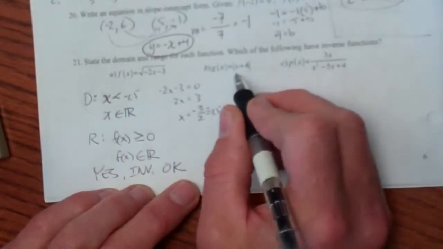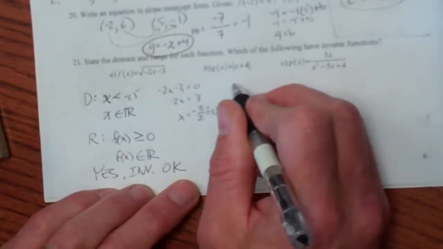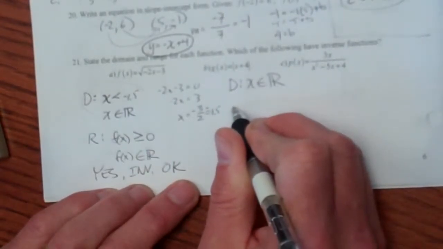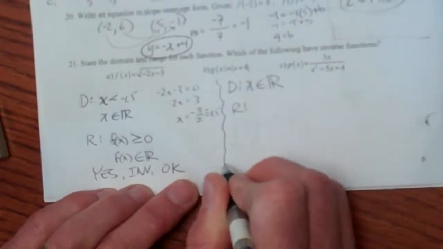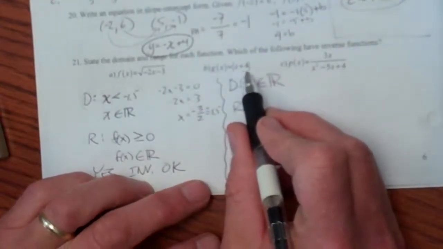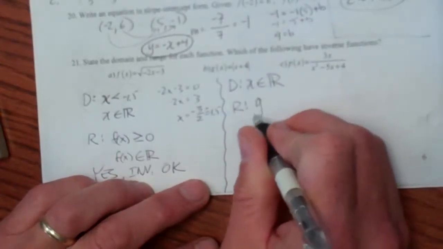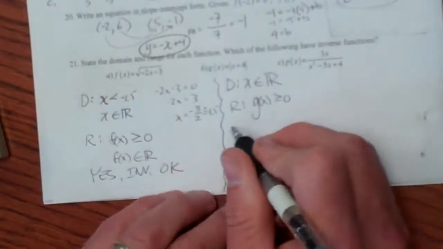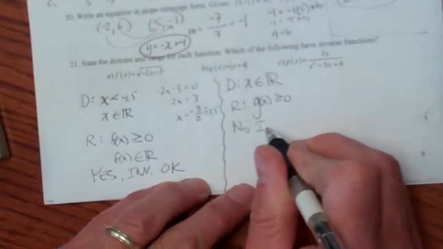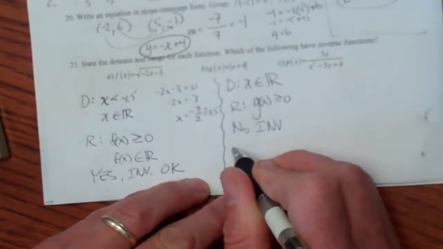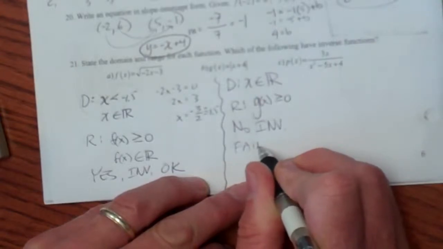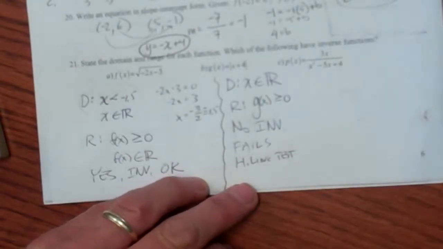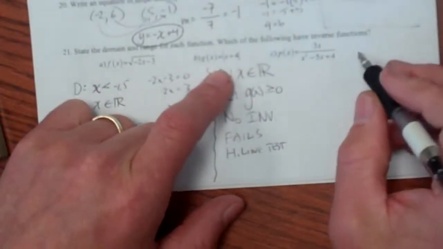Absolute value, I can plug in any x in the known universe. So for d, x is an element of any real number. Anything on the number line is good. What's going to come out? What's the range? I cannot get anything that's less than 0. So that's g of x is going to be greater than or equal to 0. And no inverse, in case you're wondering, because it fails the horizontal line test, based on just a simple graph, that absolute values make V shapes.